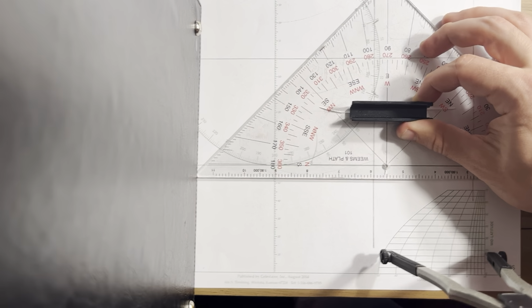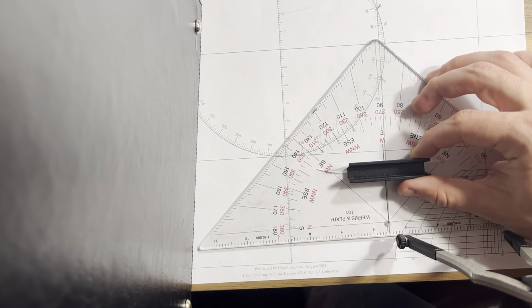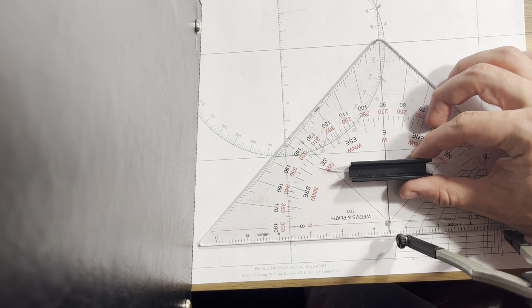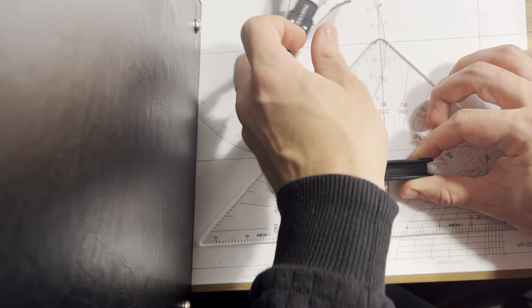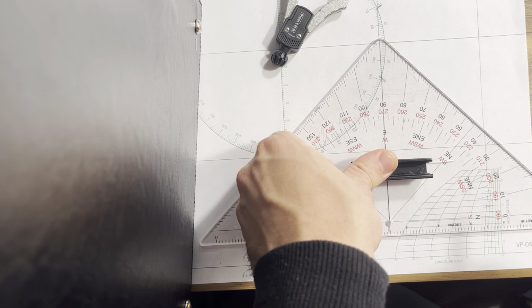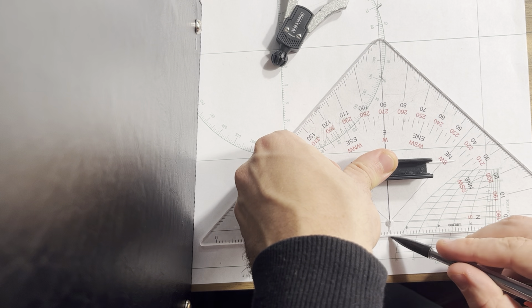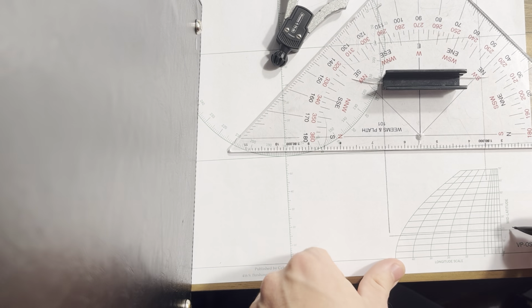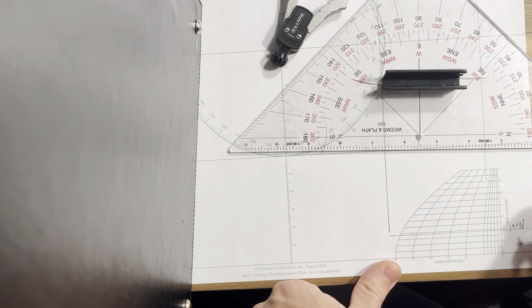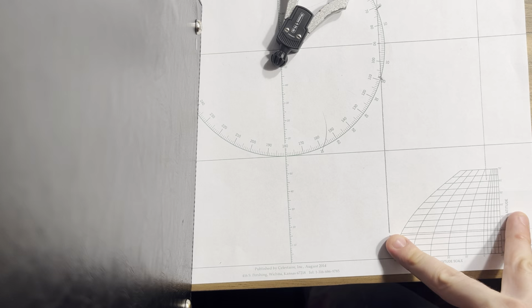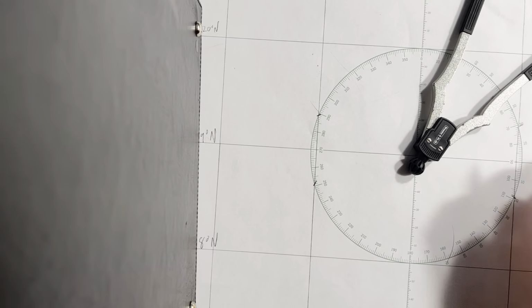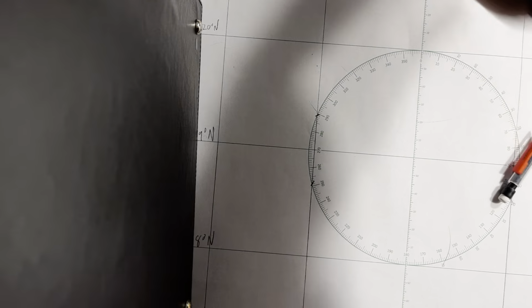So then you bring your triangle down, set it perpendicular to the meridian. Once that's in position, come across 19 degrees north. Perfect, and that's what we'll use for all of our measurements of longitude. Now we actually set our starting position.